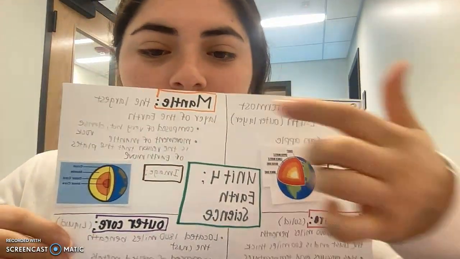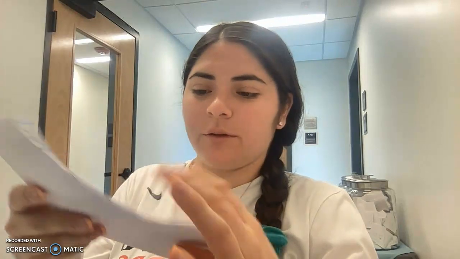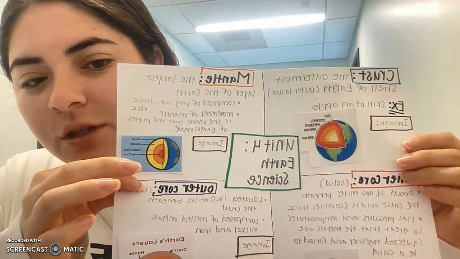For foldable number 4, I decided to do it on the 4 main layers of the earth, which is the crust, mantle, inner core, and outer core. And for this foldable, I kept it simple since I was only going to use 4 vocab words. So you just fold it hot dog style and then hamburger style to get the 4 squares. And for each term, I gave the definition and an image.